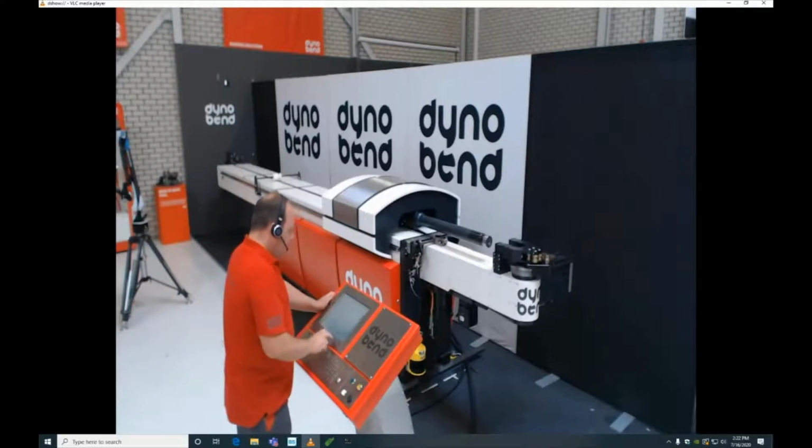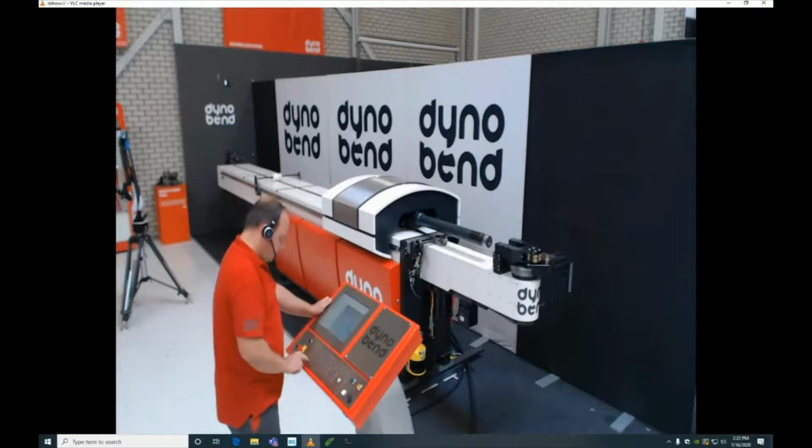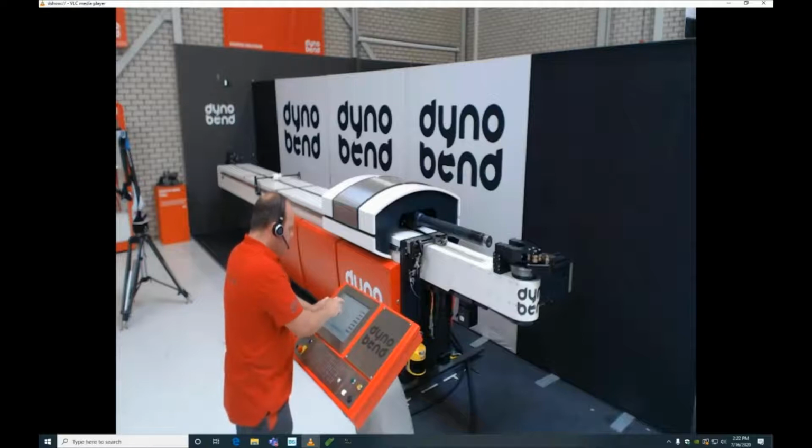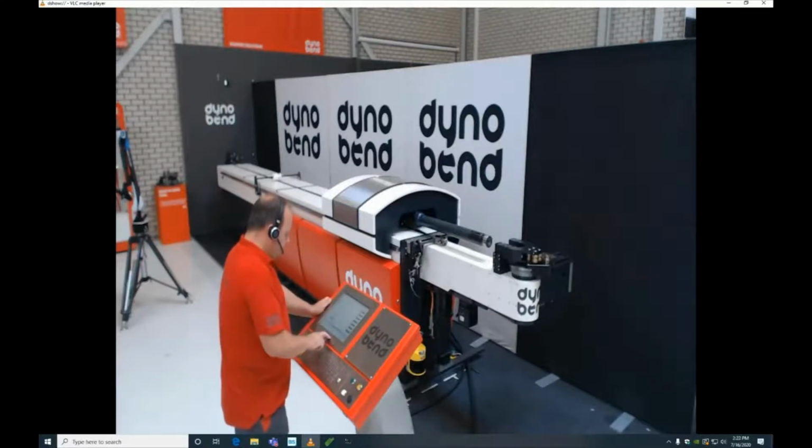Okay. Then from that we create a new CNC program for our bender. I now switch over to our bender software and load in the file we just made. And we're going to create now the first part.